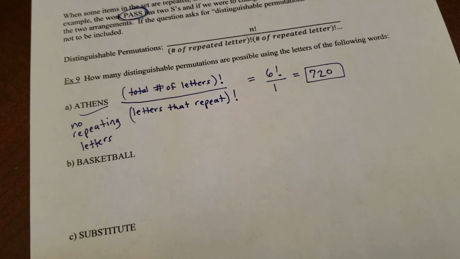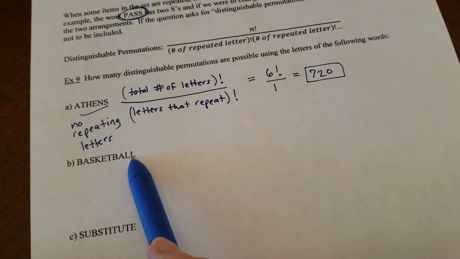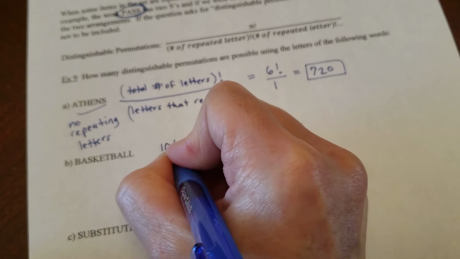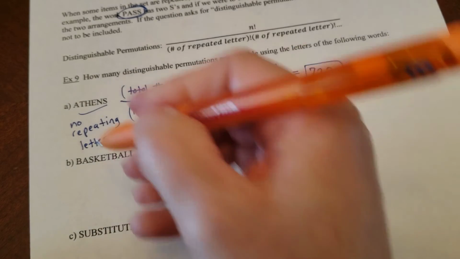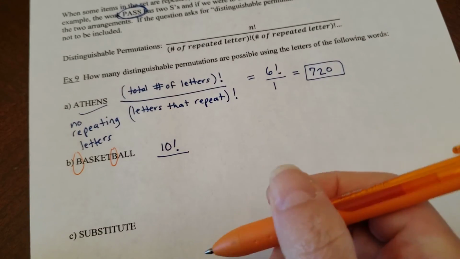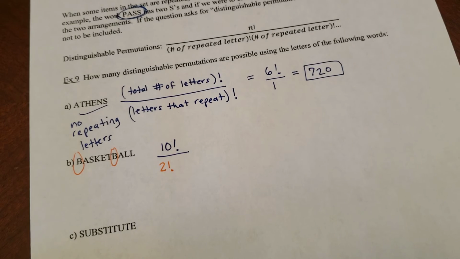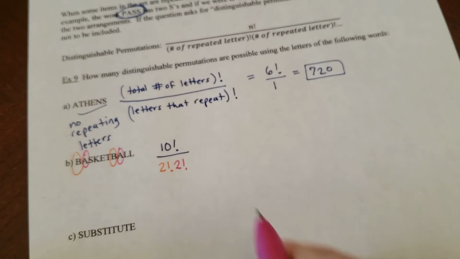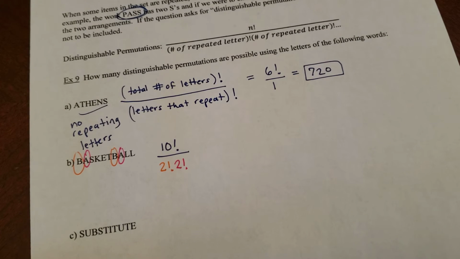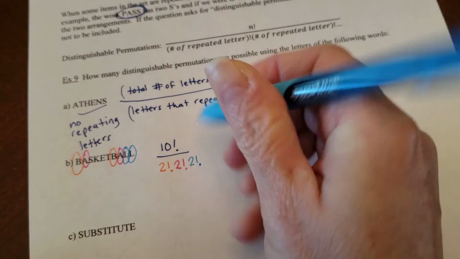So basketball. First, total number of letters. So the total number of letters is 10. So that's going to be a 10 factorial over. And now you want to basically go through and circle the letters that repeat. So I've got a B and another B. So I have 2 B's. So you're going to do 2 factorial. And then I also see that I have A's repeating. So A, and there's 2 of them. So 2 factorial again. And then lastly, I see that I have 2 L's, so 2 factorial again.